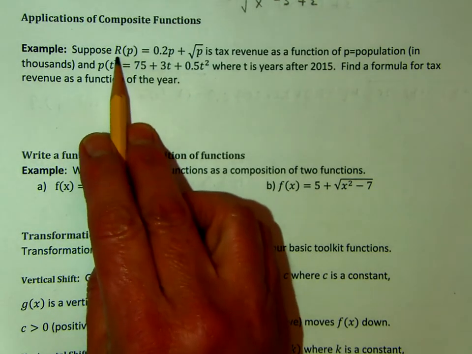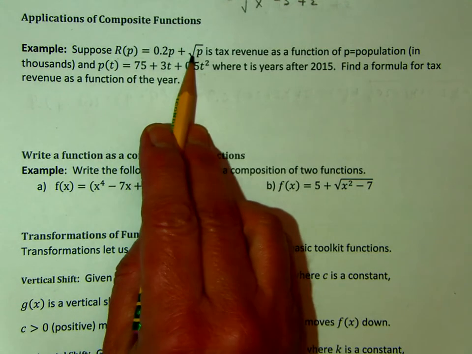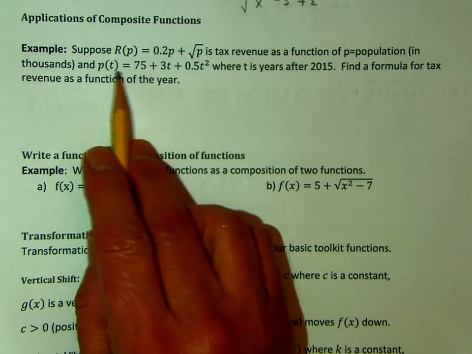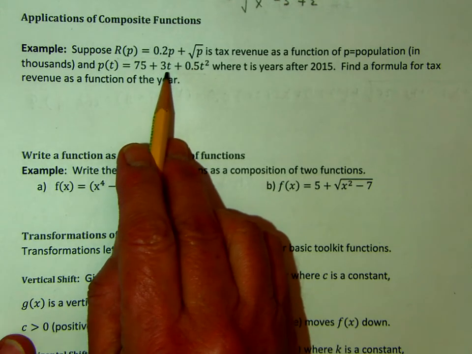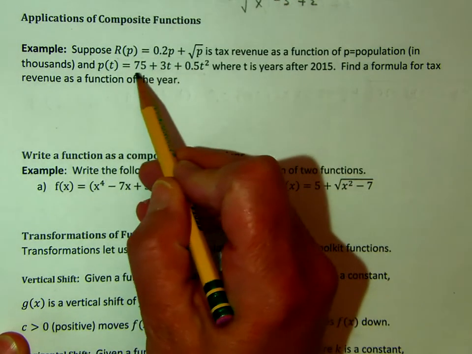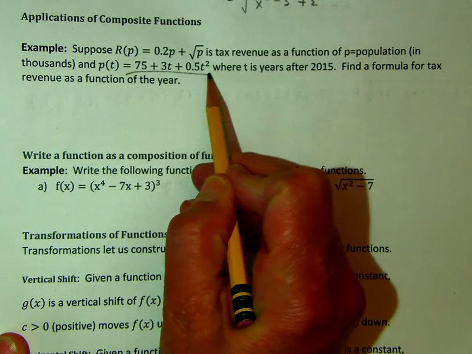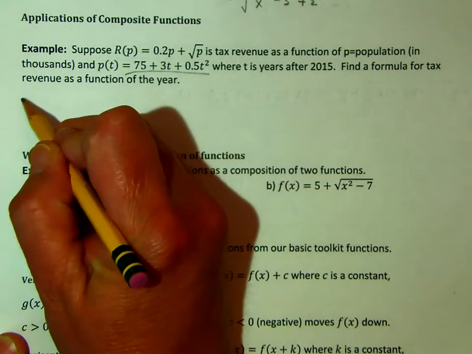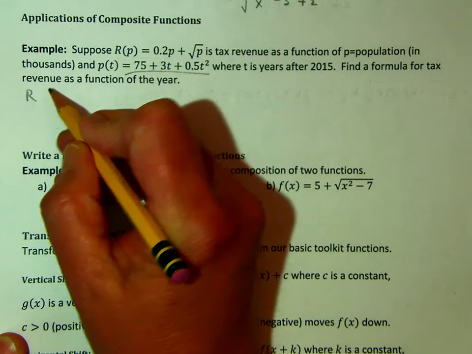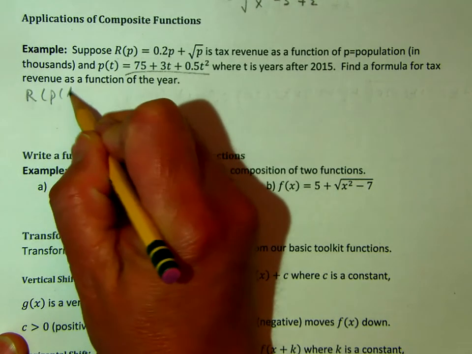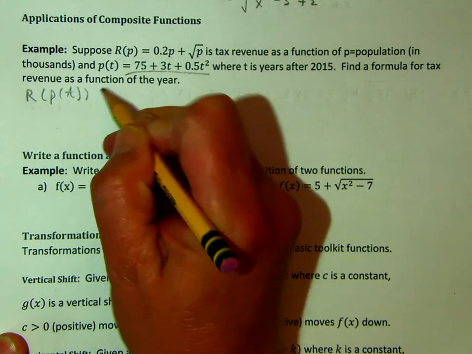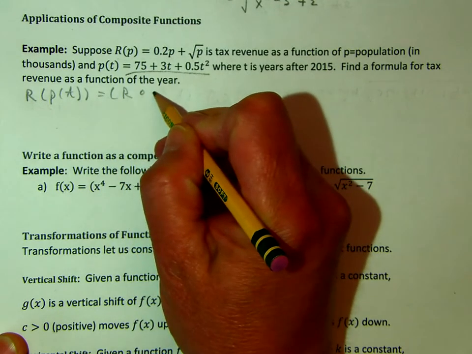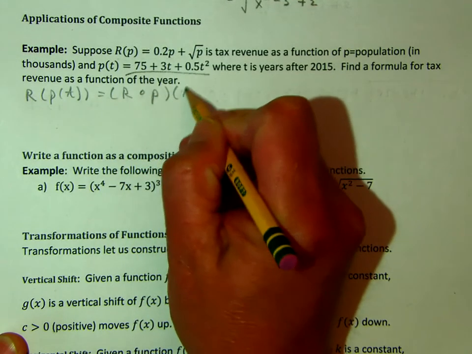So the input in the revenue function is the population, but the population is a function of the year since 2015. So if I insert all of p of t for p, what I'm doing is r of p of t, which would be the same as r compose p of t.